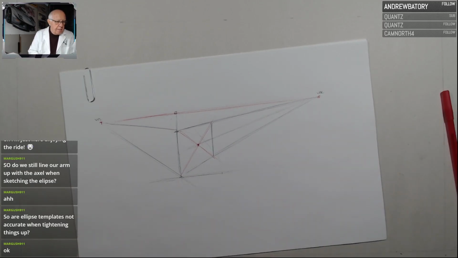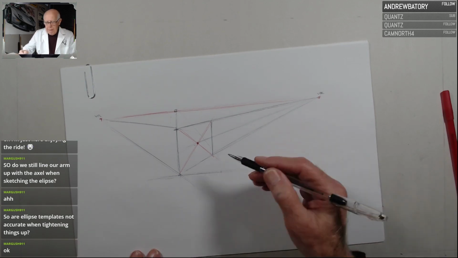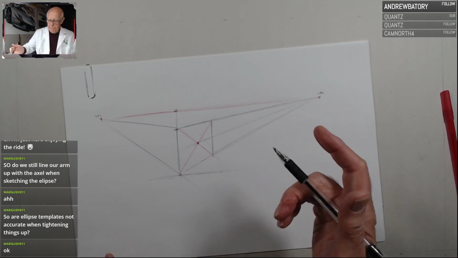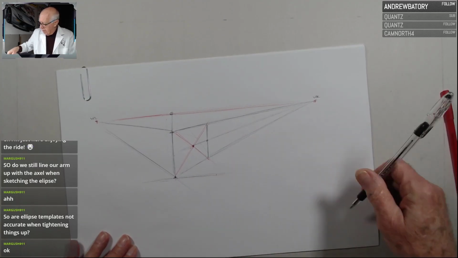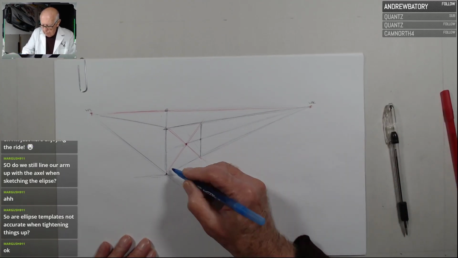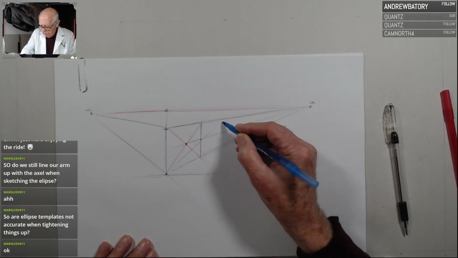Everybody good? There we are. Now, next step. I'm going to count back, maybe a wheelbase of maybe let's say 4. All right? So here I am. I'm going to come down this corner to that intersection and come back in and do the following. 1.